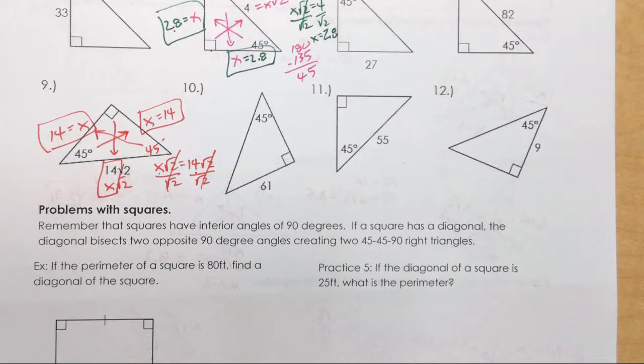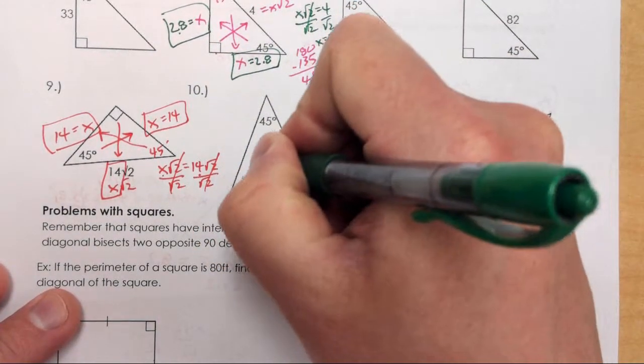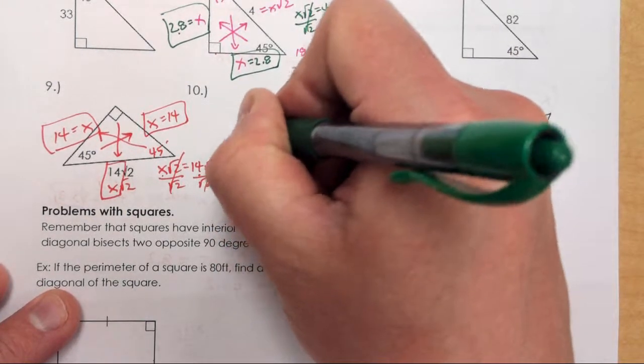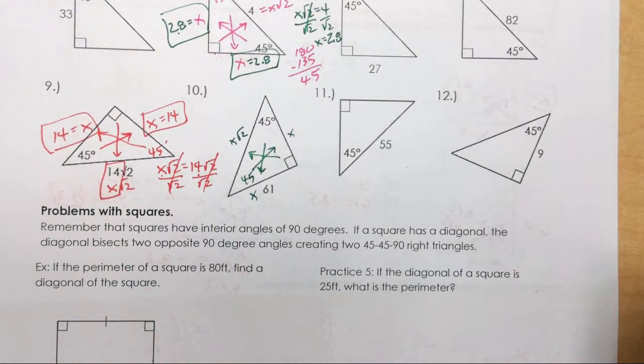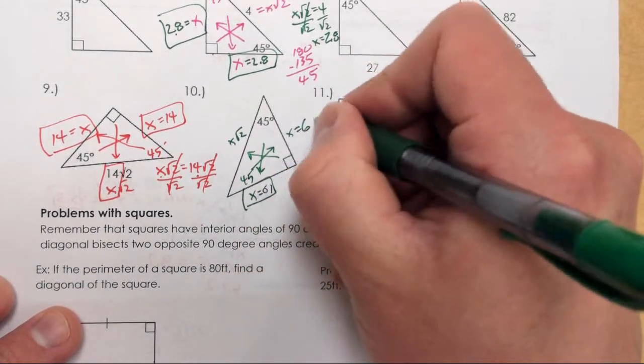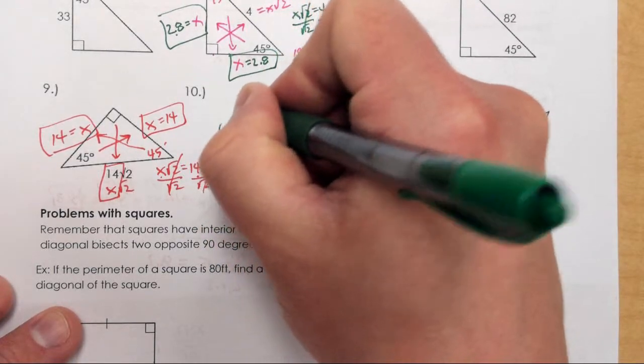And then let me do number 10 as well. So opposite the 45s, we have our x's. Opposite the 90 is our x square root 2. So here we're given x. X is 61. So the other leg must be 61. And then the hypotenuse must be 61 square root 2.